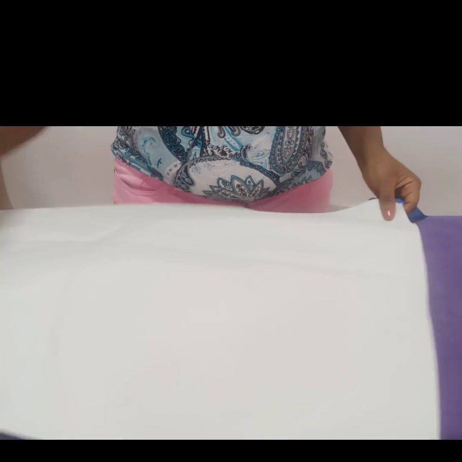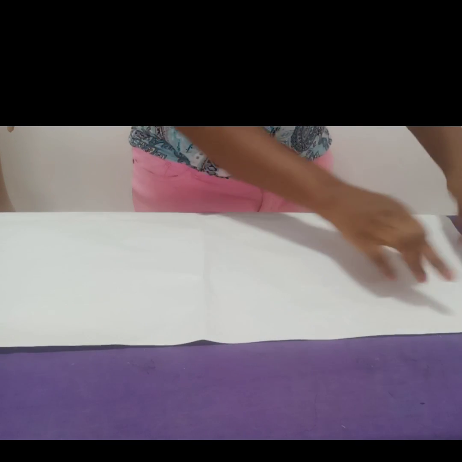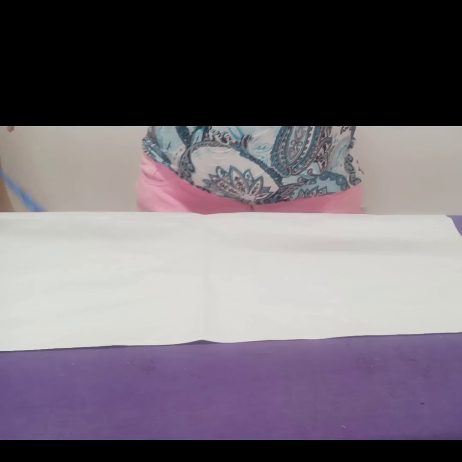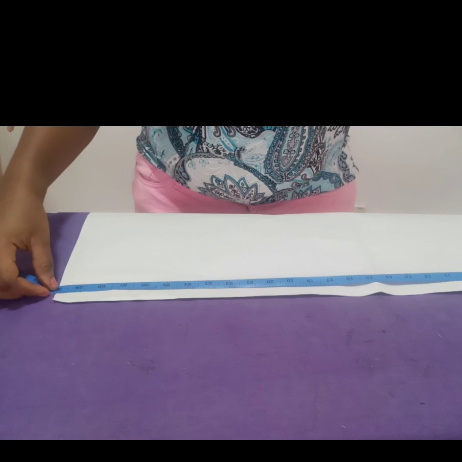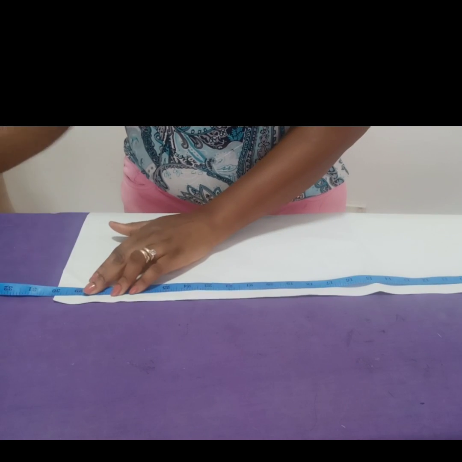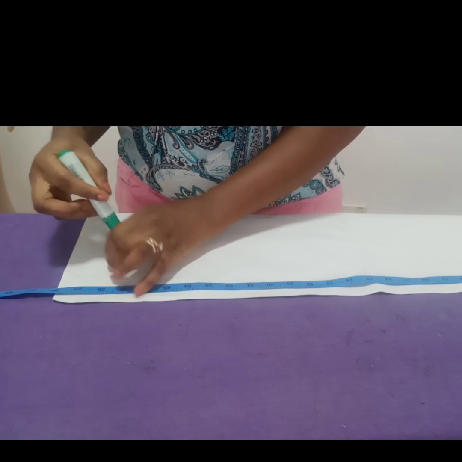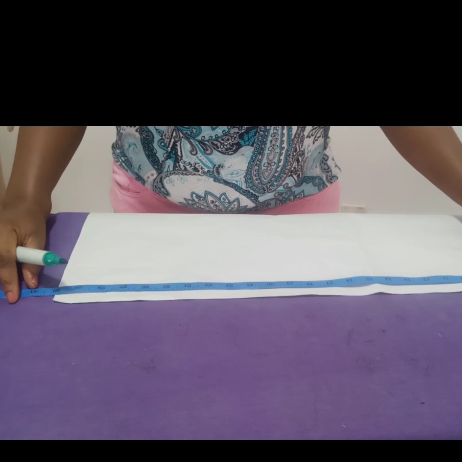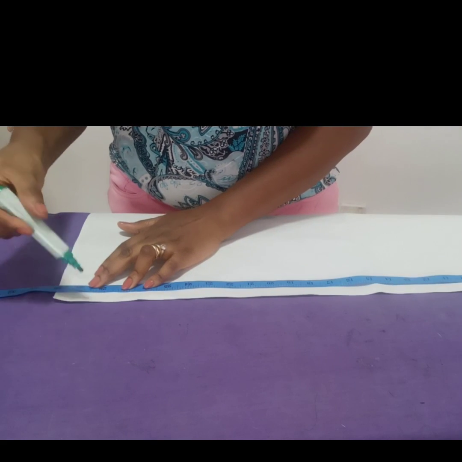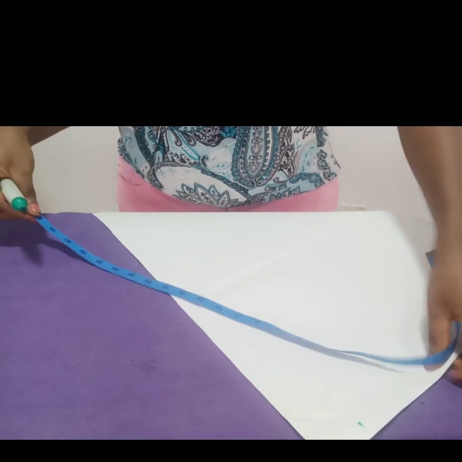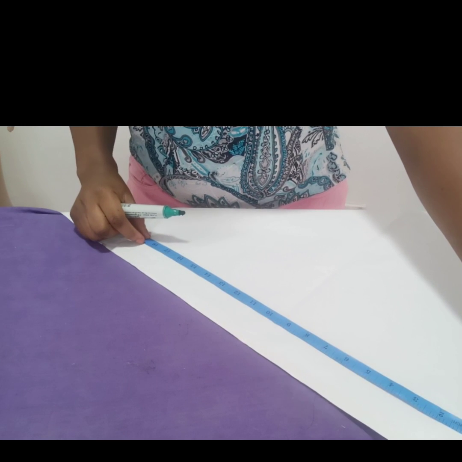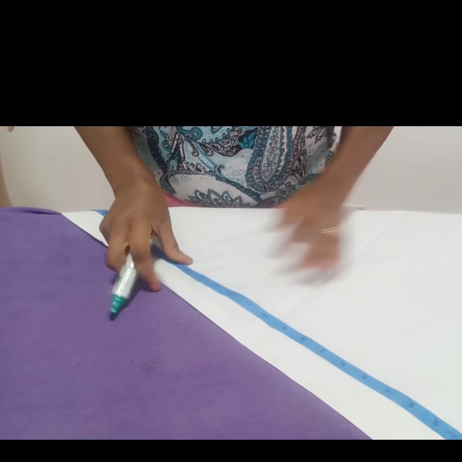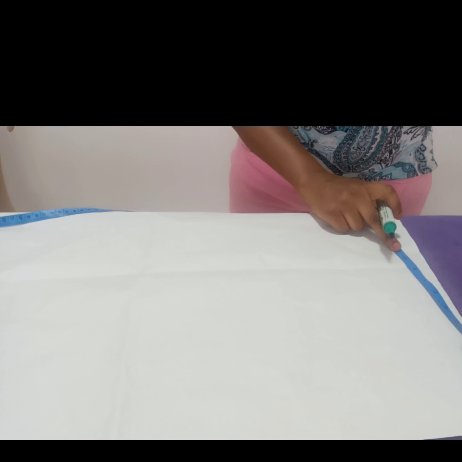So on paper, one side you have 14 and on the other side you have 28. So here's our 28. Mark 14. Mark 14.